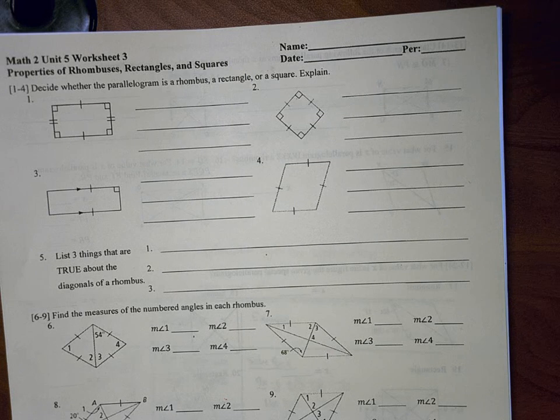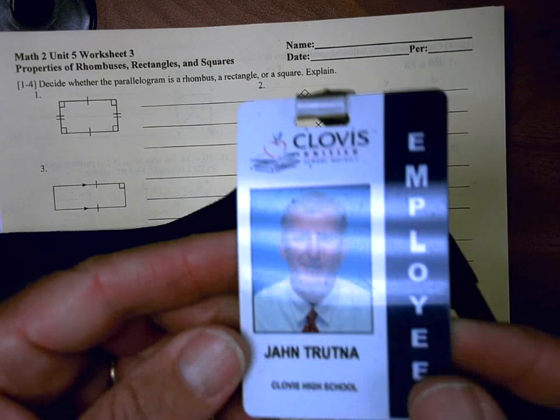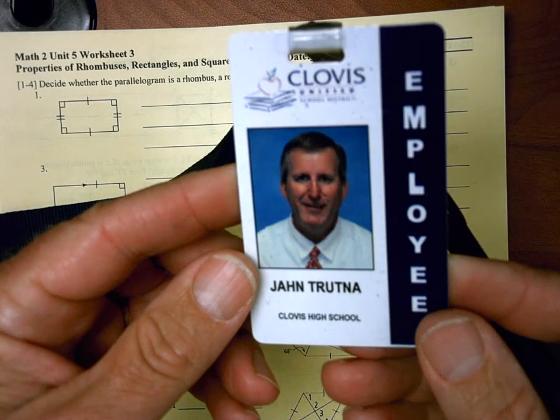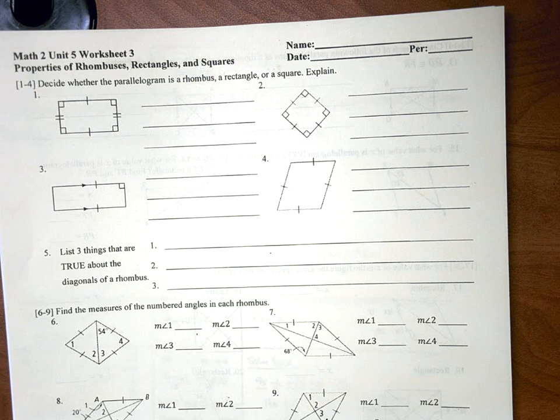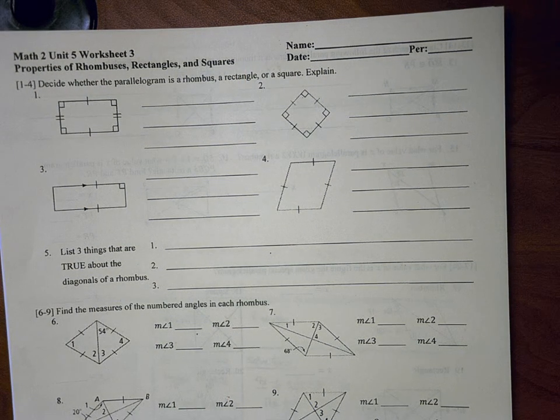Whoa, oh, we're on. Mr. Trutna here. See? Mr. Trutna, right there. Okay, happy National Chocolate Covered Insect Day.